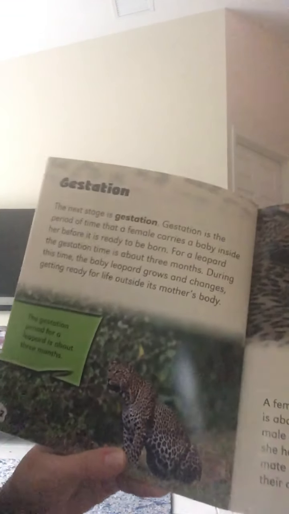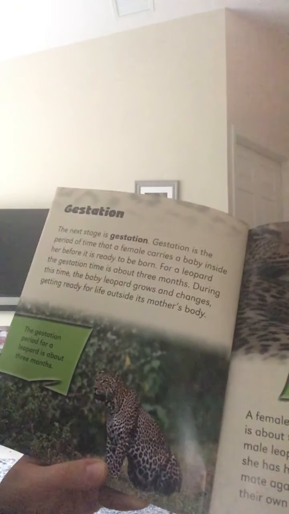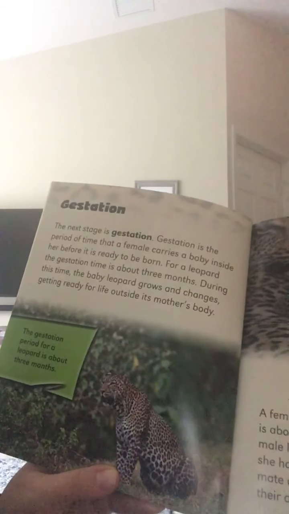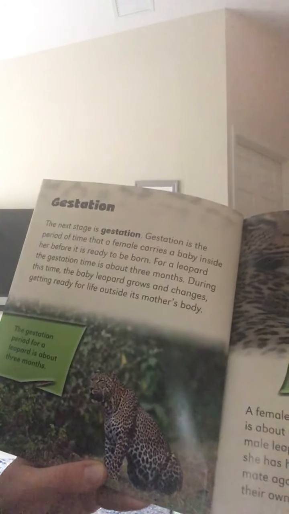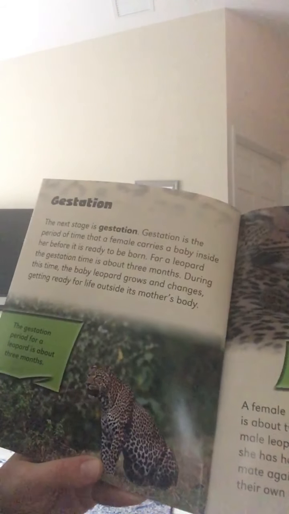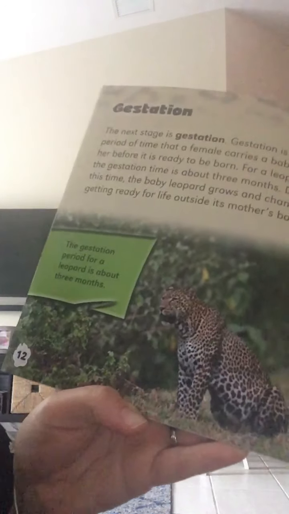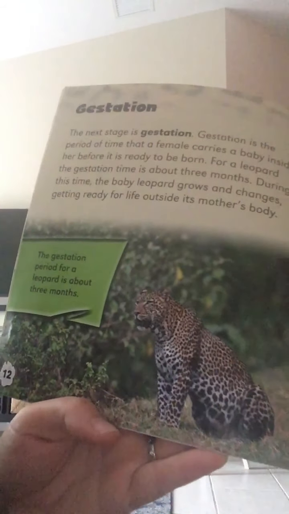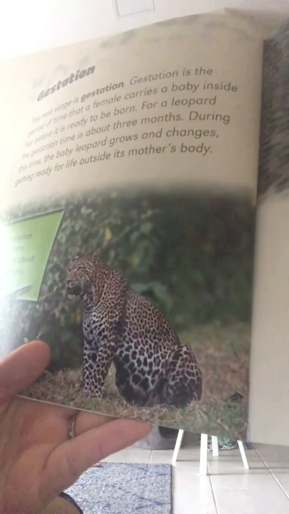Gestation. Fancy word, gestation. I wonder what that is. The next stage is gestation. Gestation is the period of time that a female carries a baby inside her before it is ready to be born. For a leopard, the gestation time is about 3 months. During this time, the baby leopard grows and changes, getting ready for life outside its mother's body. And we have a picture. The gestation period for a leopard is about 3 months. And again, I don't know if you can see, but this female leopard is pregnant.